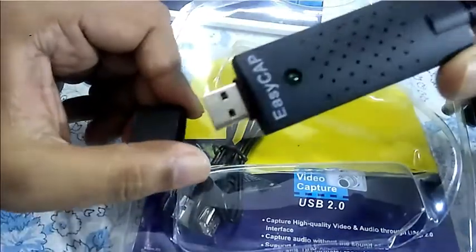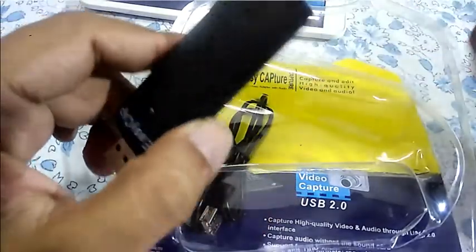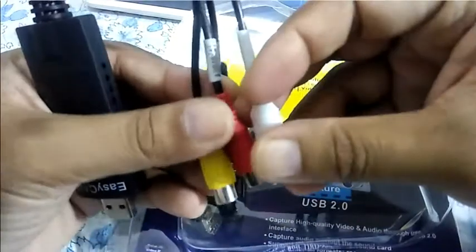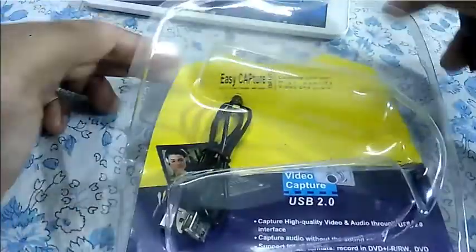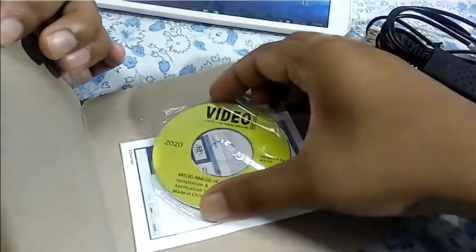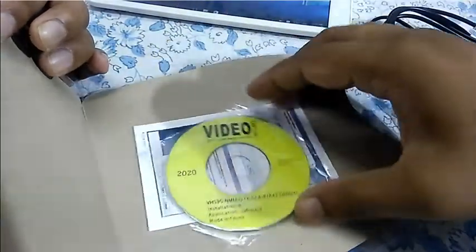We have this USB output, so you can connect to any laptop or tab or anything. So we have this input as RVG or composite input, and also we have this S video input. So we will use this to connect to our tablet. So also we have provided with a USB extension cord. You can use it if you want, and we are provided with a software CD and some paperwork in which key has been provided to activate this software.